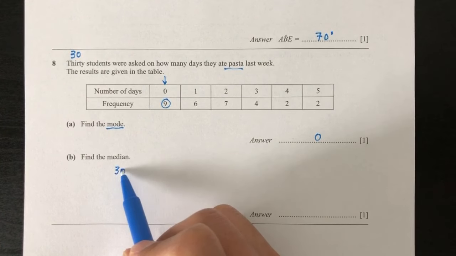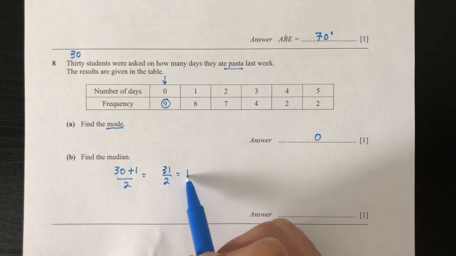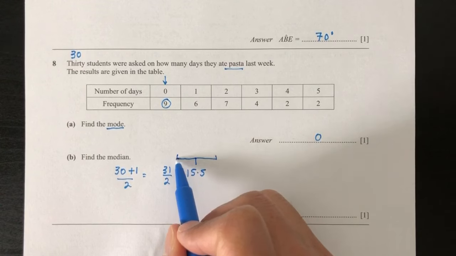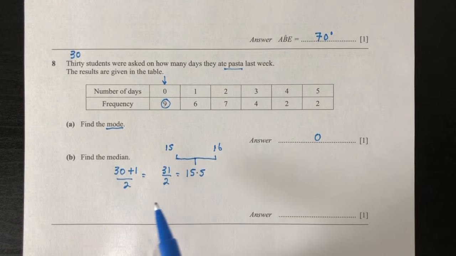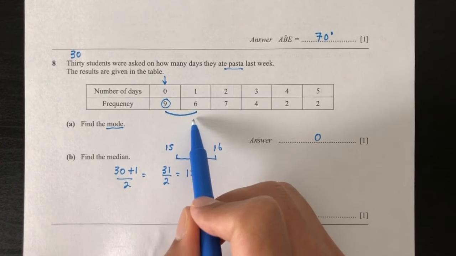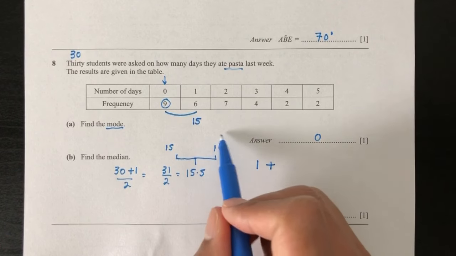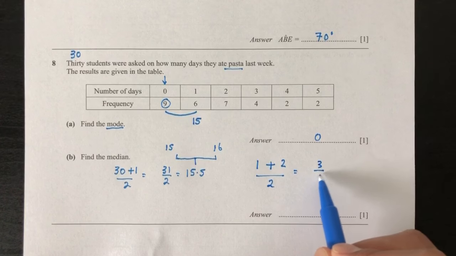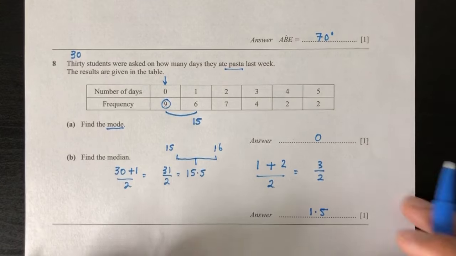So you will take 30 plus 1 divided by 2. That is 31 divided by 2. That should be 15.5. Now what is before 15.5 and after? You will say 15 and 16. So it will be your average of your 15th and 16th value. So let's count. So 9 here. If you plus 6, you will have 15. So the 15th value will be 1. So that's your first value to take. Now the 16th value will be in this section. That will be 2. You have to find the average. 3 divided by 2. That is 1.5. Okay. That will be question number 8.